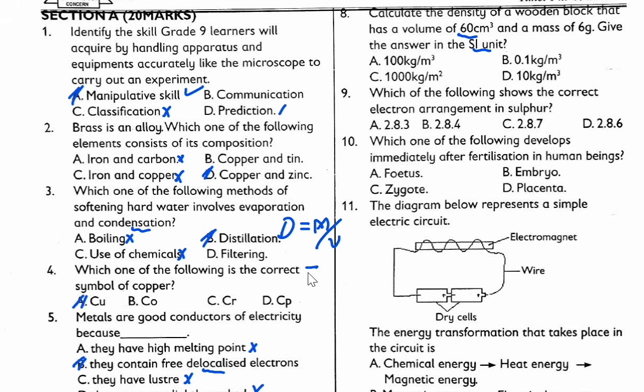So here we are given the mass. So this is 6 grams. I'm going to put here 6 grams divided by the volume, which is 60 cubic centimeter. When you divide these two, you can see the answer is 0.1 gram per cubic centimeter. But remember, it is in SI unit.